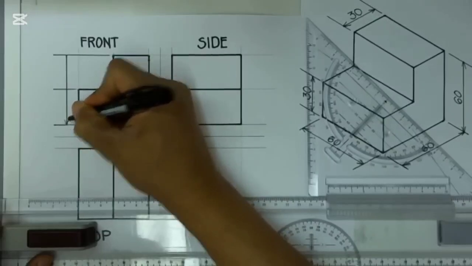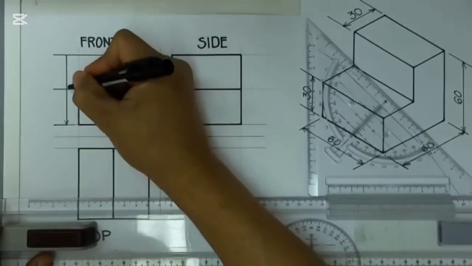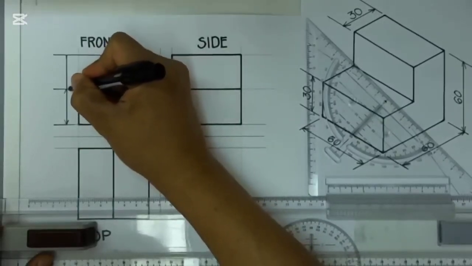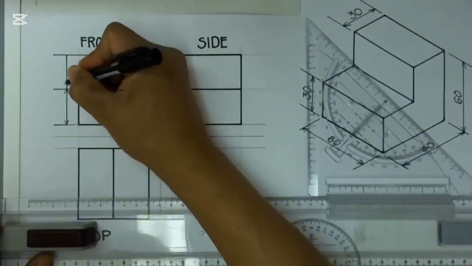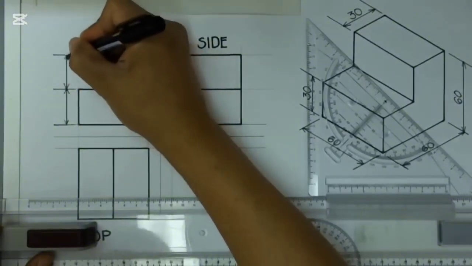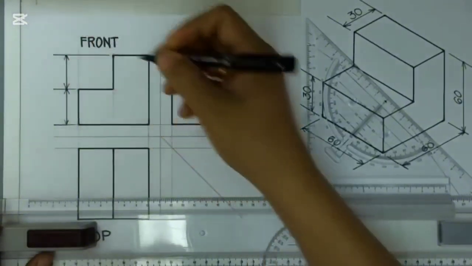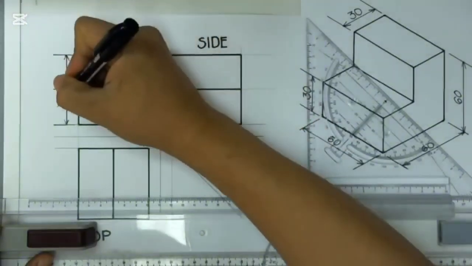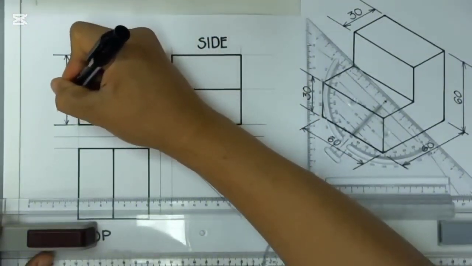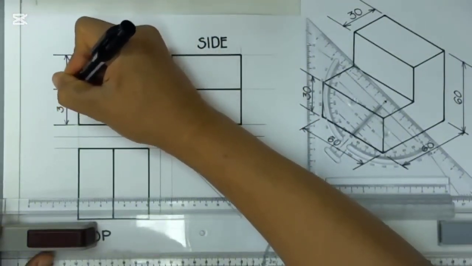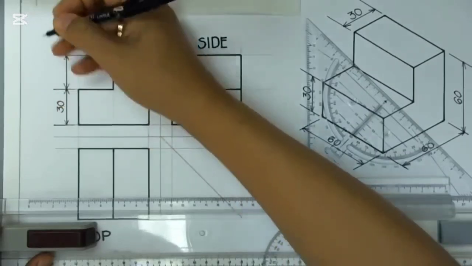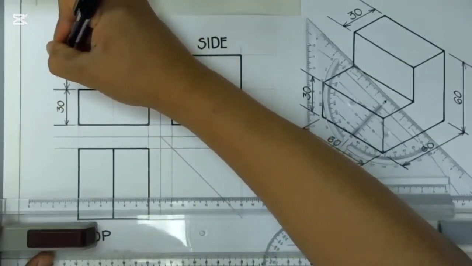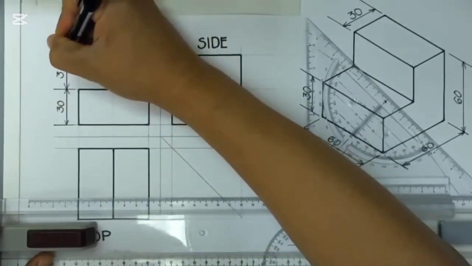Arrowheads give us indication where to start and to finish the dimensions. And then the next thing you want to do is to put the dimensions itself. So this will be 30 millimeters. And this is 30 millimeters.